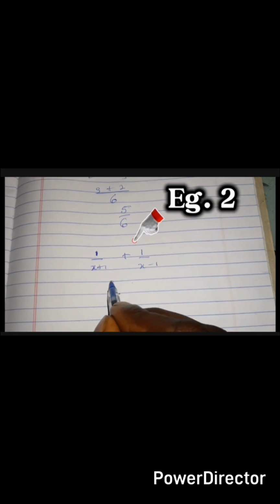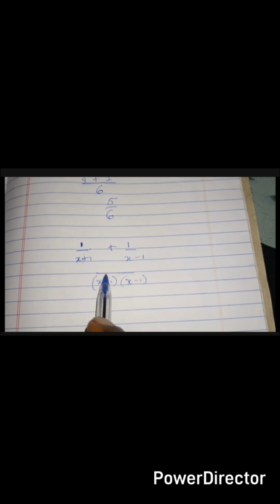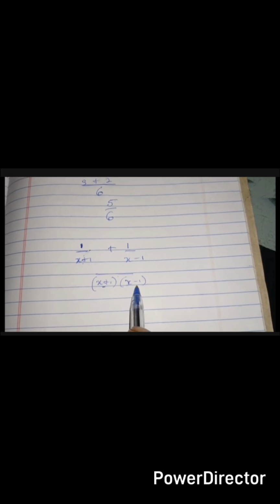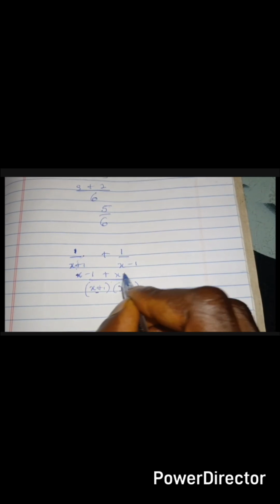So we just find the LCM. Then x plus 1 goes into this LCM, x plus 1. So assuming x plus 1 cancels x plus 1, we are left with x minus 1. Then we multiply by the numerator. We end up getting x minus 1 plus, now x minus 1 cancelling x minus 1 will leave us with x plus 1. So x plus 1 times the numerator.